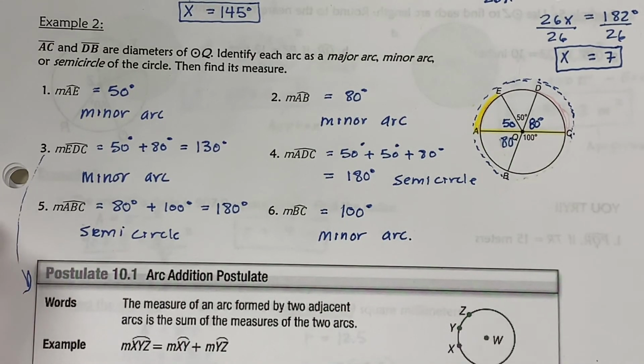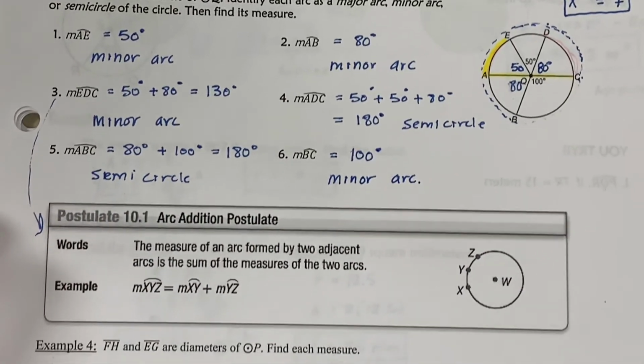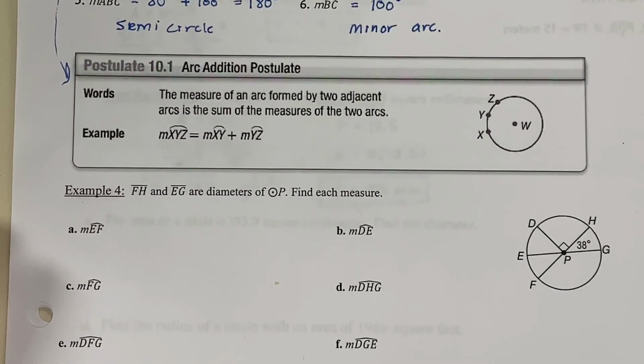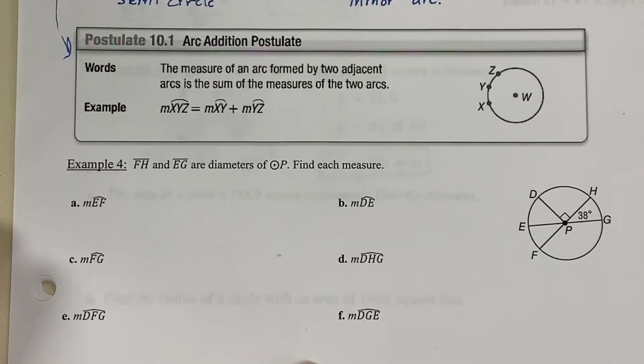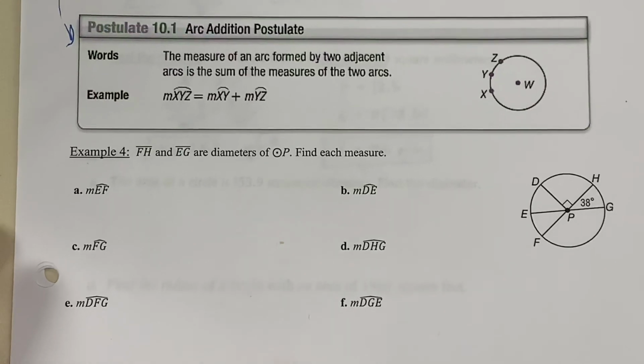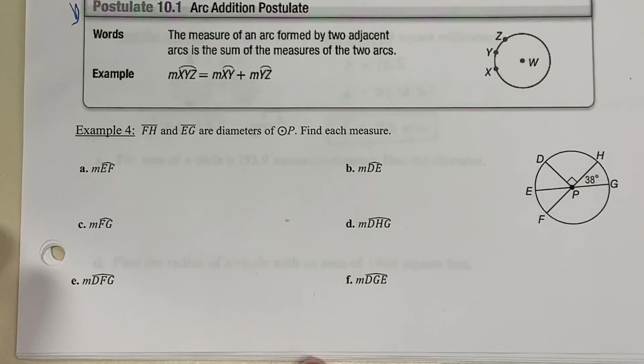Okay, I would like for you to try example 4 on your own. Example 4 says segment FH and segment EG are diameters of circle with center P. Find each measure. When you are finished, I would like for you to click on the link to check your answer, and then you're going to play the second video to look at example 5.